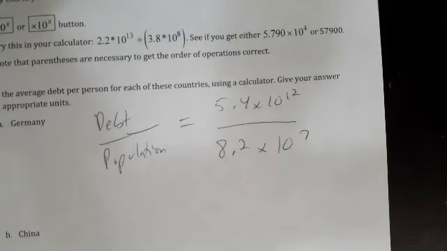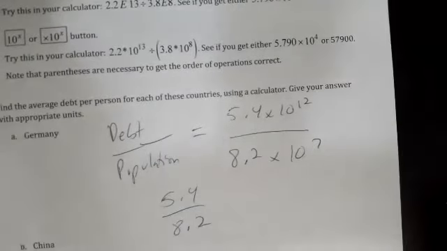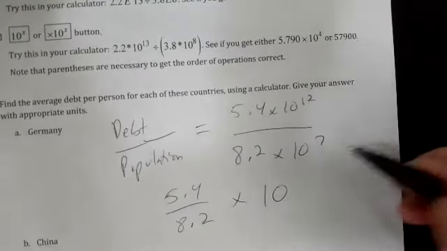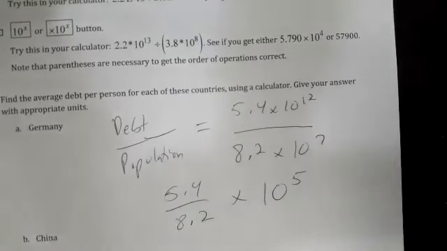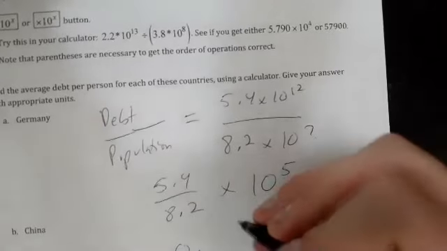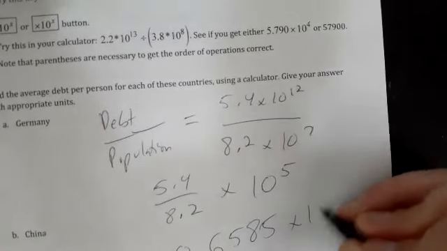And so they want you to get a little bit of practice with doing these things in scientific notation. So we're going to look at that 5.4 divided by the 8.2 separately from this thing, which if you do 12 minus 7 should give you what? 5. And if you do 5.4 divided by 8.2, that's going to give me something like 0.6585, I don't know, 85 is probably pretty good, times 10 to the 5th.